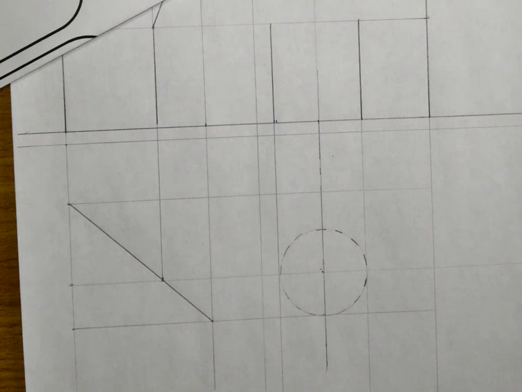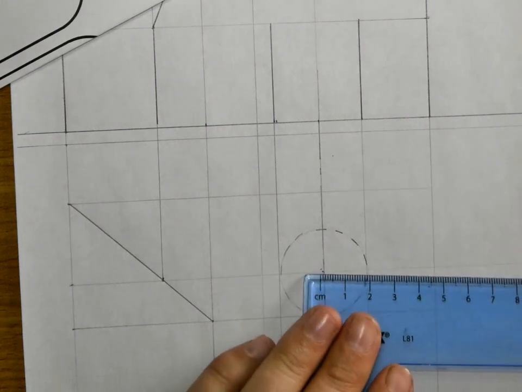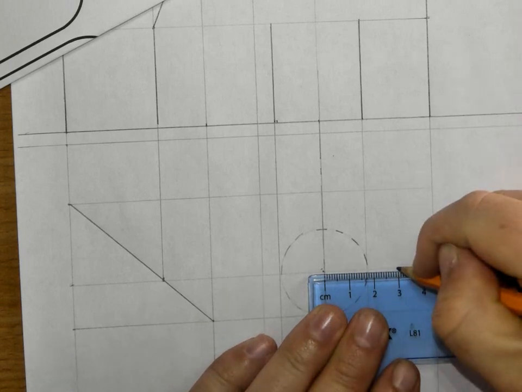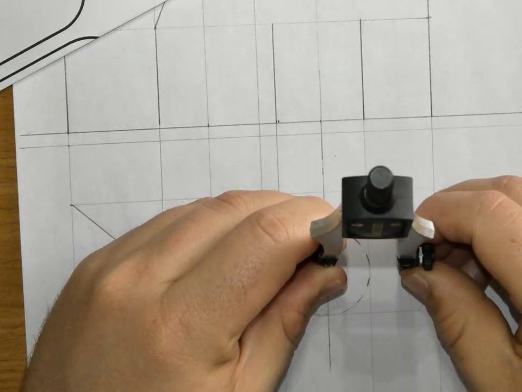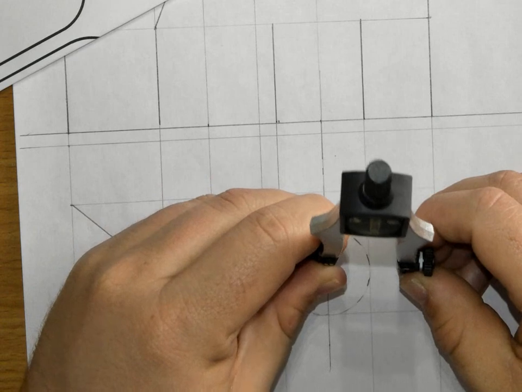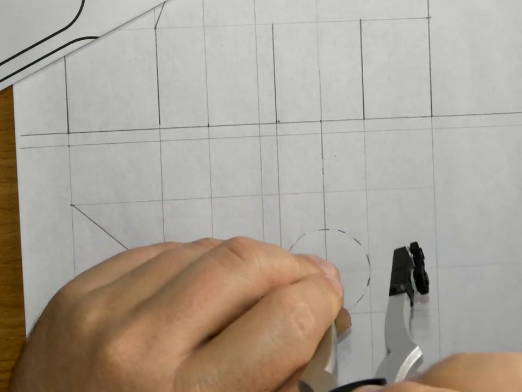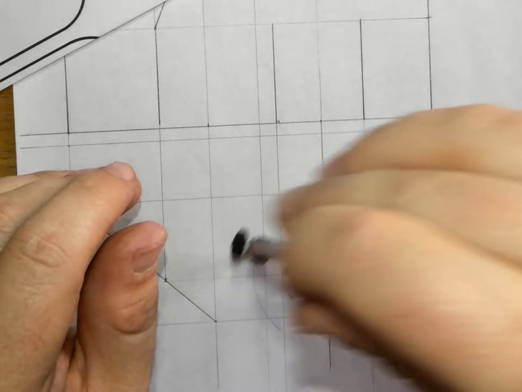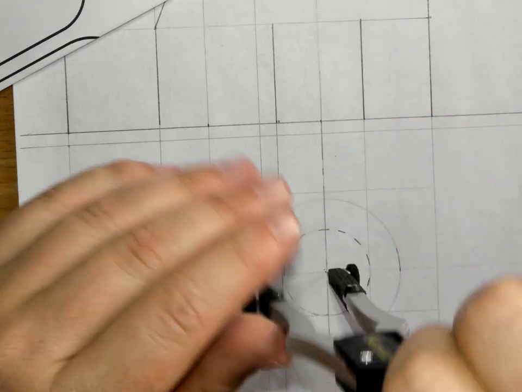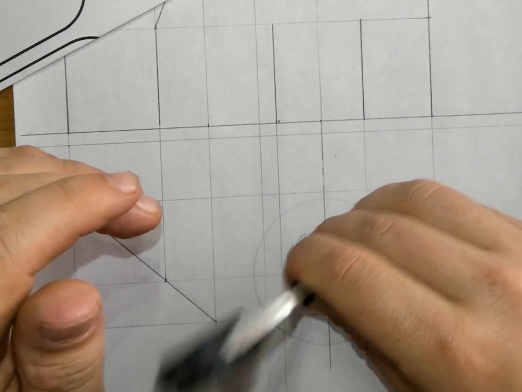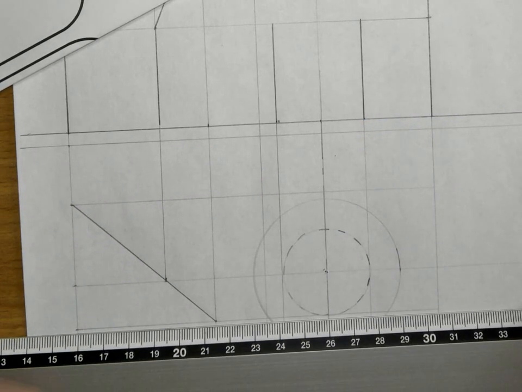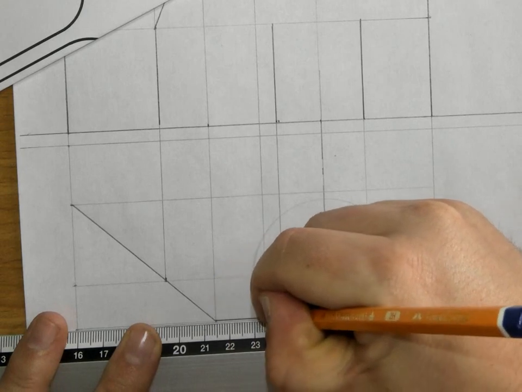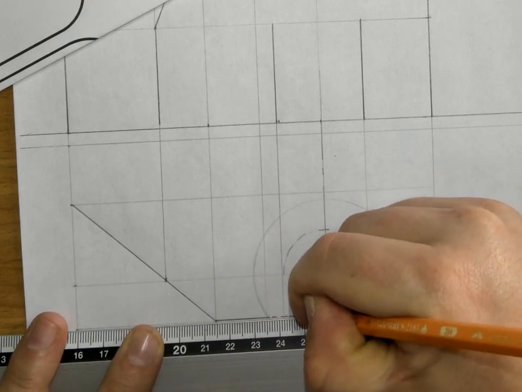Right, and the next one is radius 30, which is all heavy. So mark radius 30 and a heavy line here. So there we go. Now you can put this in as heavy to here, then hidden detail.